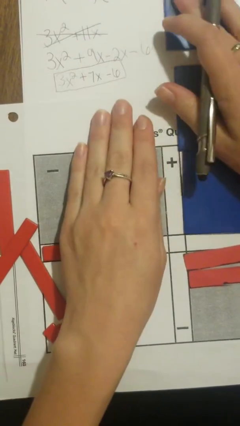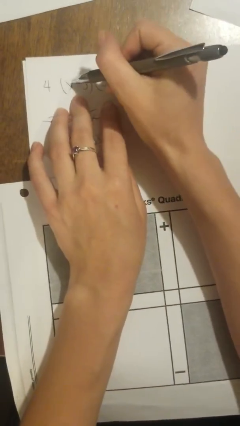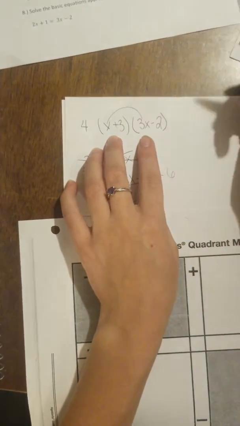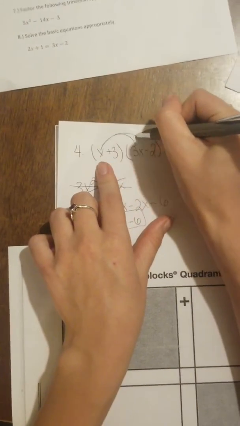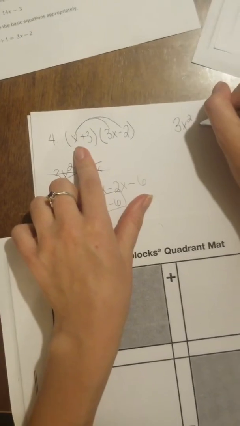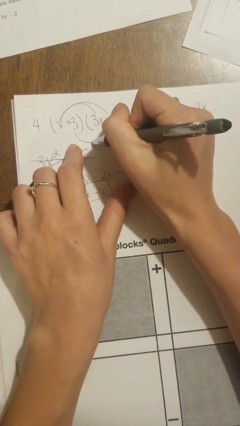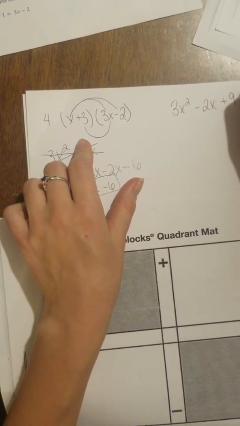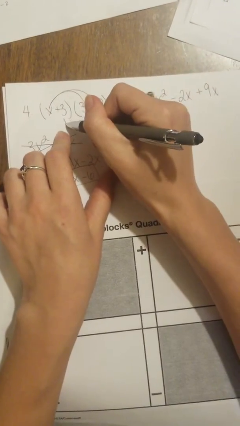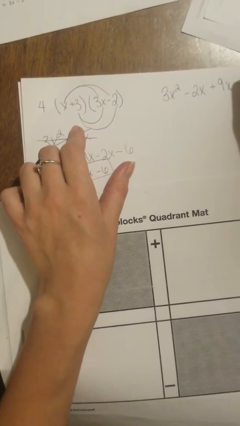But we can double check it. Let's take all this off. Let's just do a quick FOIL. X times 3x. It is 3x squared. And then x times negative 2. It's a negative 2x. 3 times 3x. That's a positive 9x. Positive 3 times negative 2. That is a negative 6.